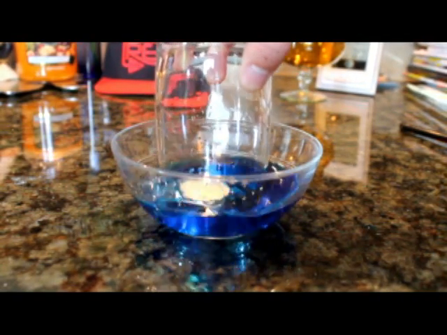We did a similar experiment, but this time the pressure change sucked water up into the cup.